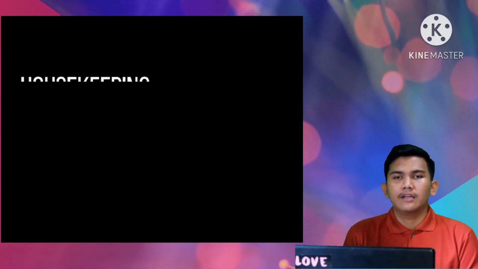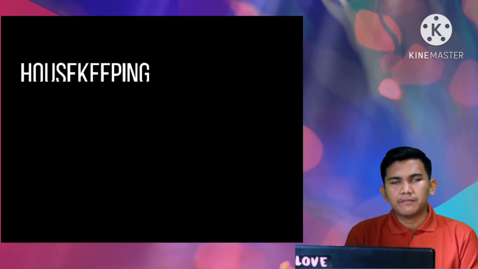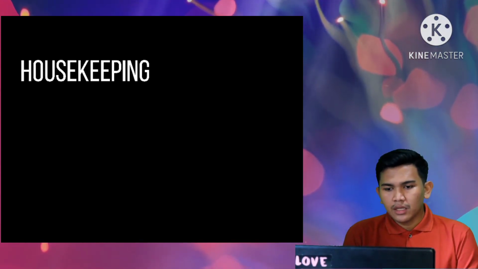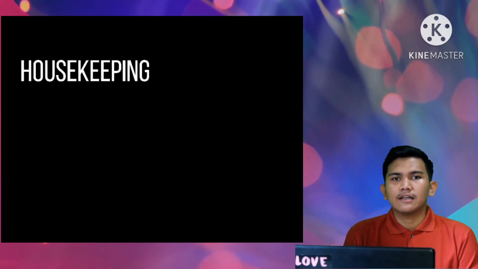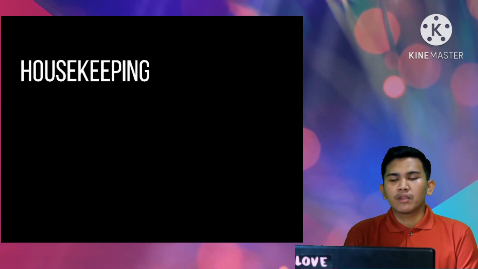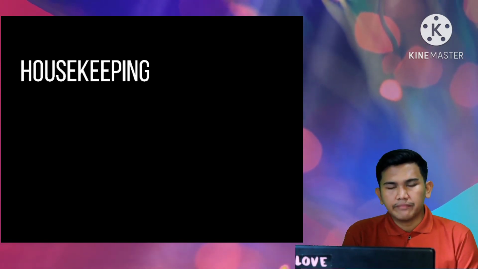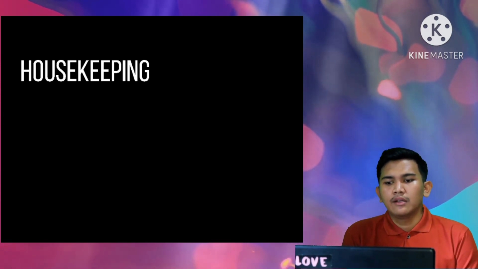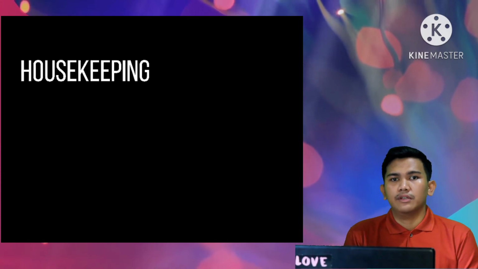The second position in room division is housekeeping. The housekeeping department is considered a vital part of room division. This department is responsible for the cleanliness, appearance, and the condition of the entire hotel. This department includes the public area. You can say that housekeeping is the largest department in terms of number of people employed.